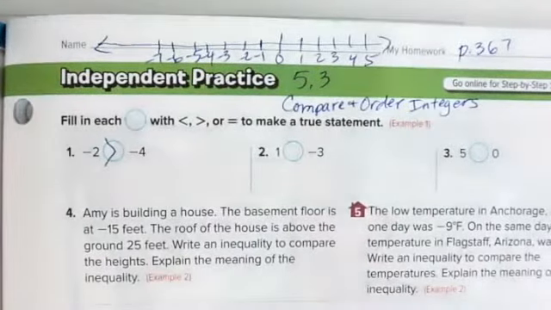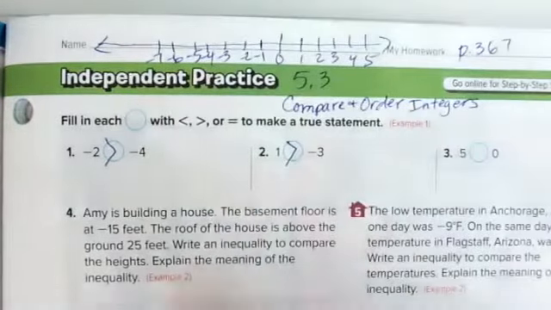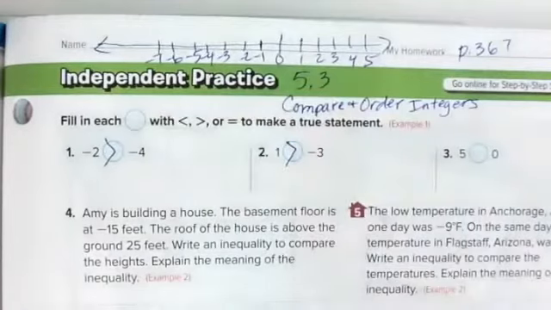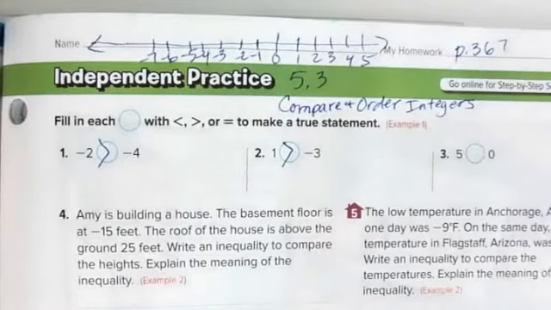Number 2, 1 is what than -3. 1 is greater than -3. So not only is it farther to the right on the number line, but it's positive. And any positive number is going to be bigger than any negative number.